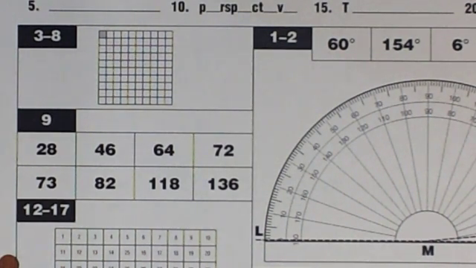And number 7, write the fraction of the unshaded as a decimal. And number 8, write the amount unshaded as a percent.